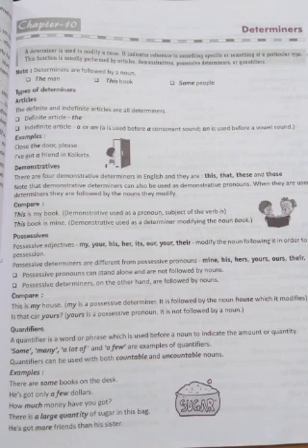So students, that's all about the determiners. I hope you understood it well.